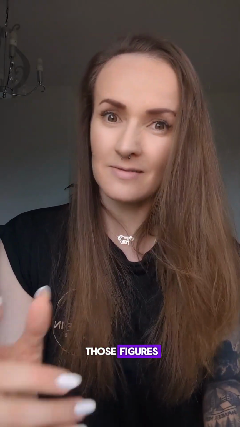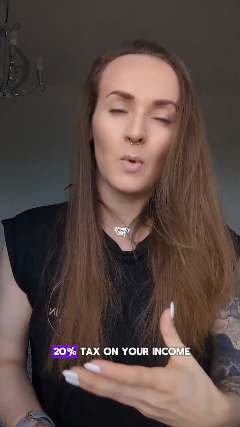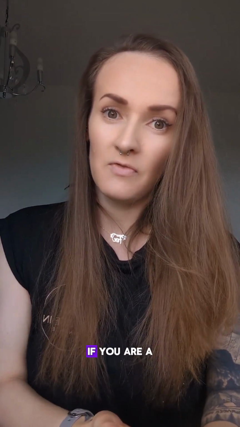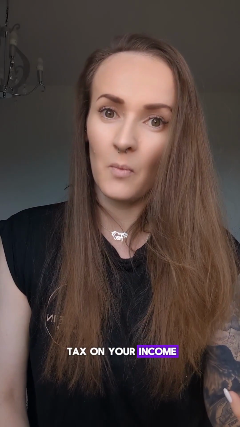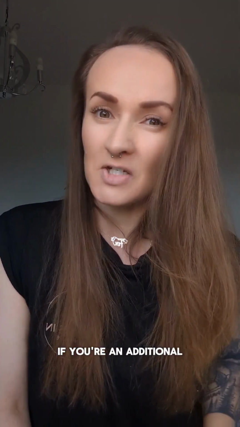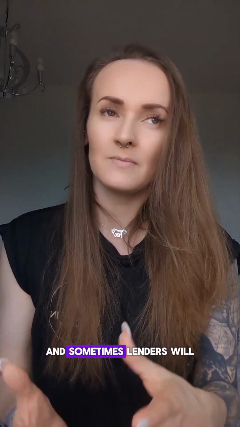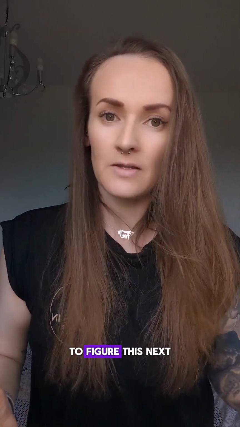But why those figures? Let me explain. So if you are a basic rate taxpayer, you are going to pay 20% tax on your income. That's where that 125 comes in. If you are a higher rate taxpayer, you're going to pay 40% tax on your income, where they'd use the 145 calculation. And yeah, you guessed it, if you're an additional rate taxpayer, you're going to pay 45% tax on your income. And sometimes lenders will use that 165 times calculation to figure this next bit out.